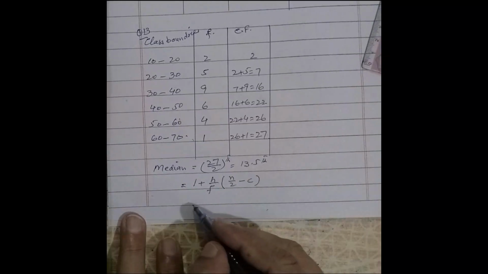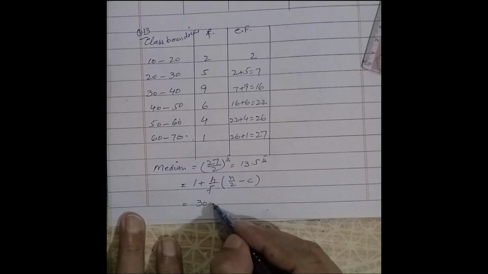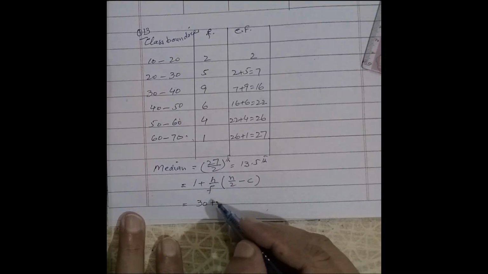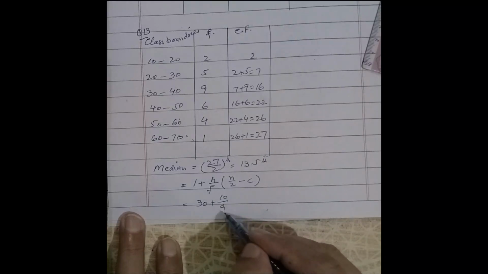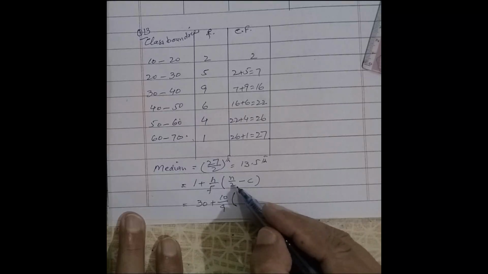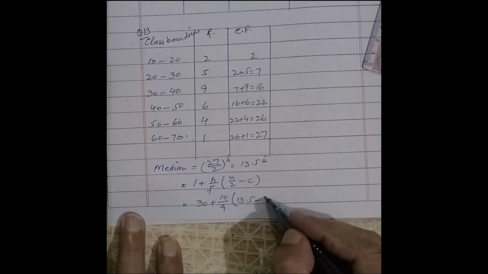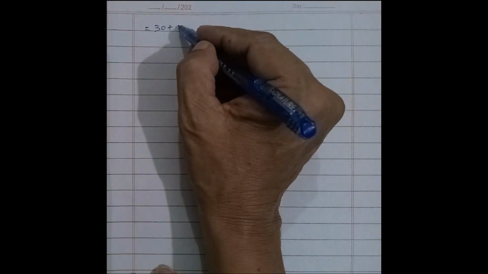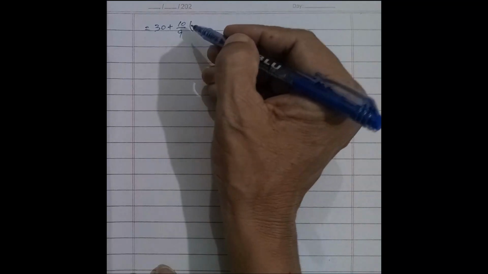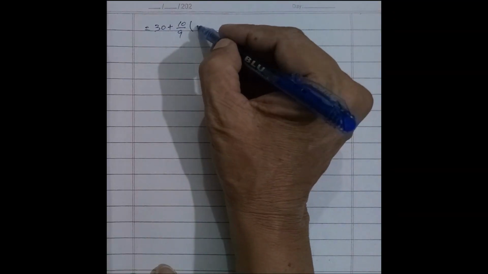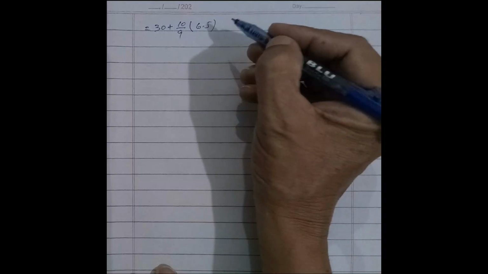Putting the values in this formula, we get 30 plus H is 10 over F is 9 into N over 2, which is 13.5, minus C is 7. So 10 over 9 into 13.5 minus 7 is 6.5.